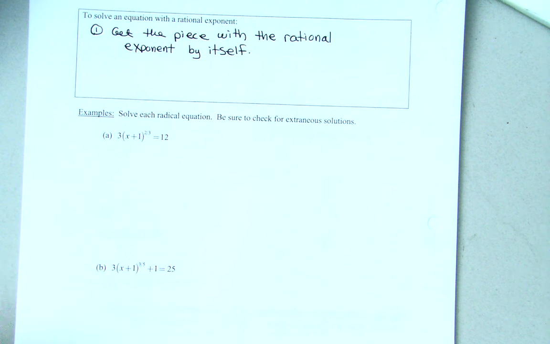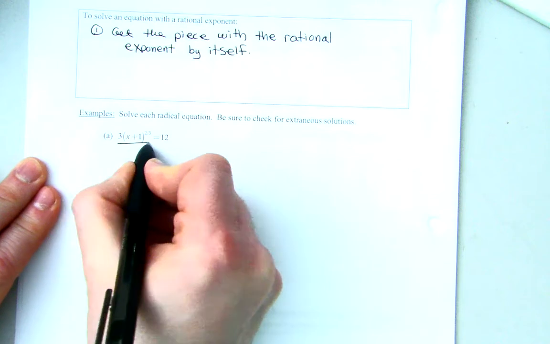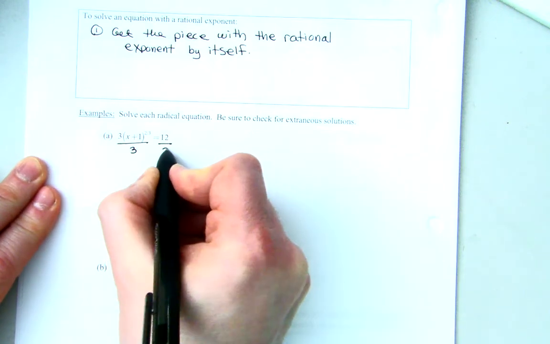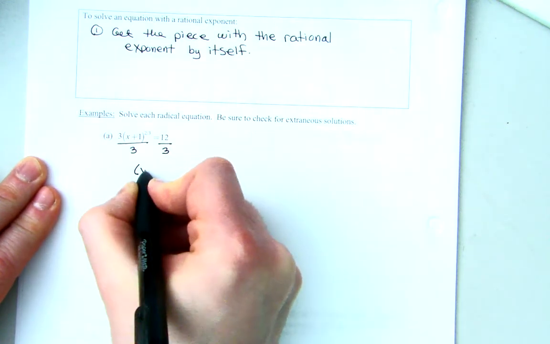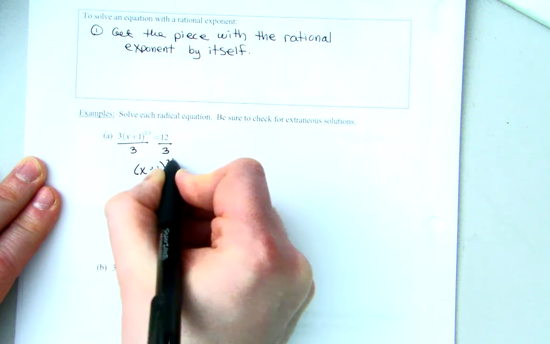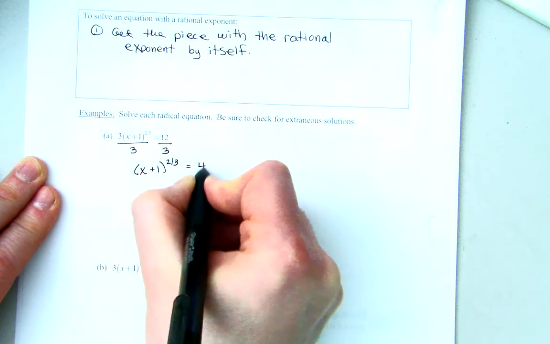So Jacob said divide both sides by 3 in letter A. That's exactly what I'm going to do. Divide by 3. Divide by 3. We're going to get x plus 1 to the 2/3 equals 4.